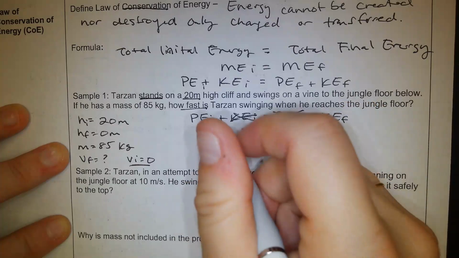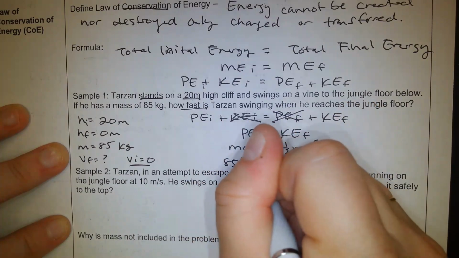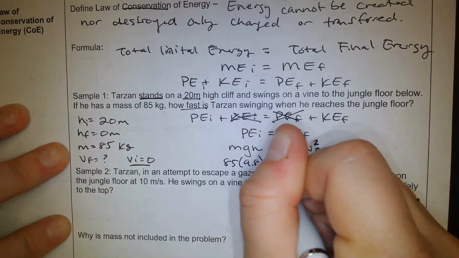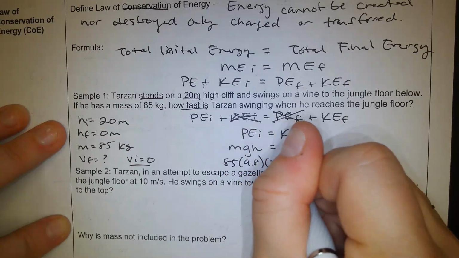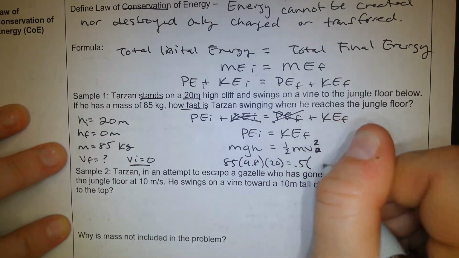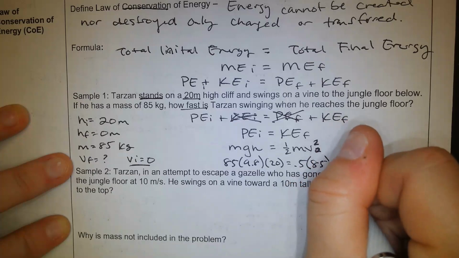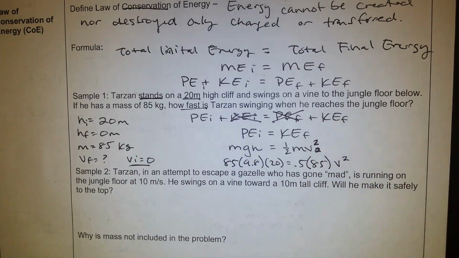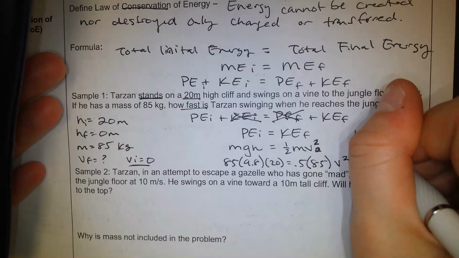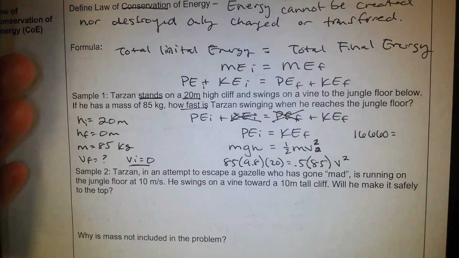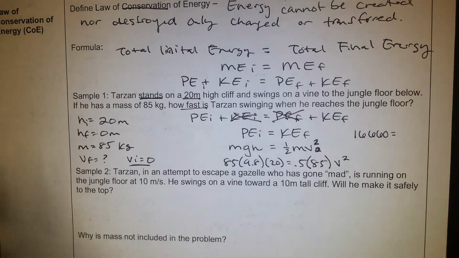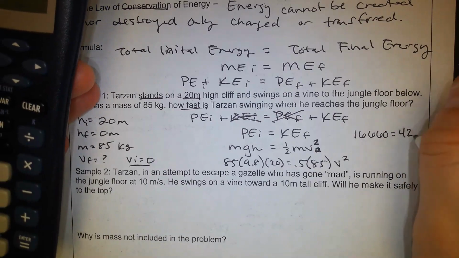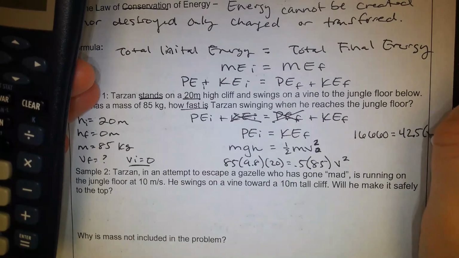Mass was 85. Gravity, again, we're going to keep it positive. Height of 20 equals 1/2 mass of 85, and we're solving for that v squared. So on the left side, 85 times 9.8 times 20 is 16,660, which equals 1/2 of 85, which is 42.5, times v squared.